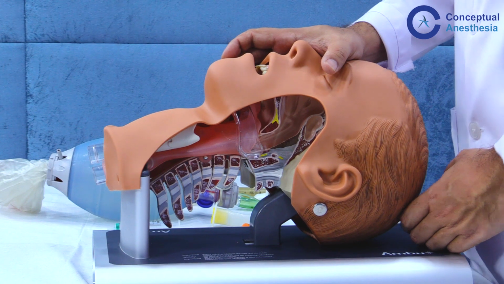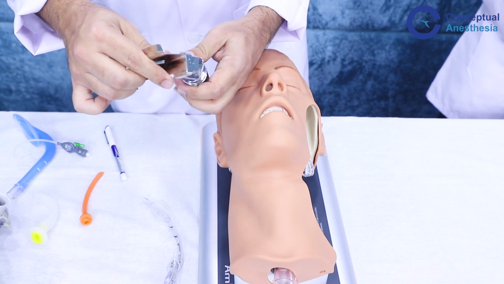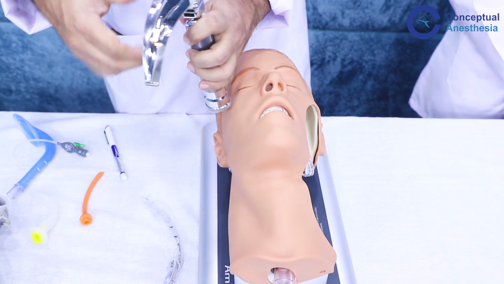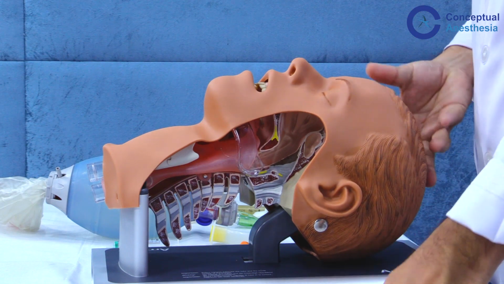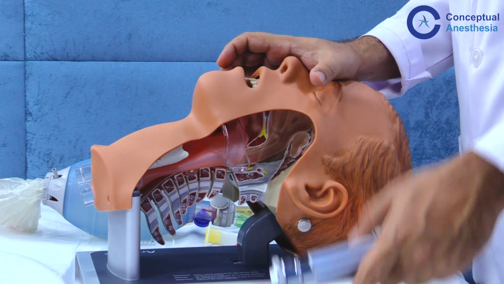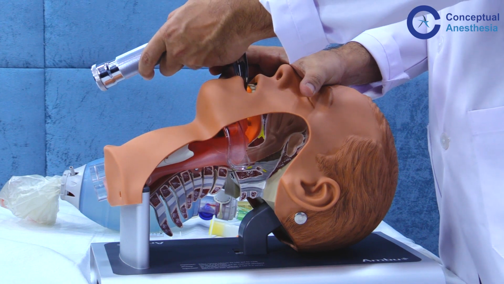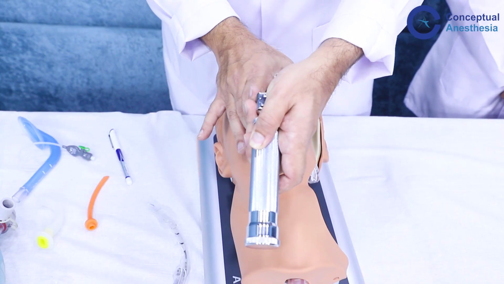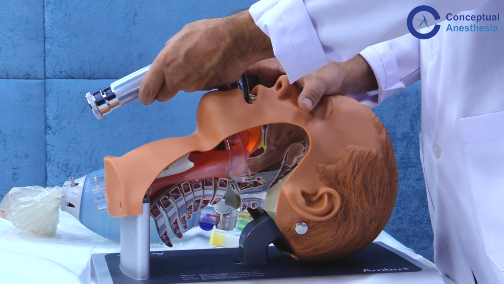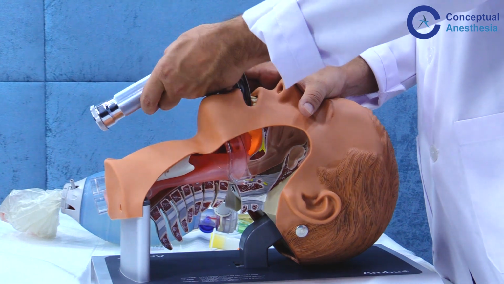Now I take the laryngoscope. I check the light of the laryngoscope. This has to be done prior to starting the operation. Now I introduce the laryngoscope from the right corner of my mouth. Remember, the laryngoscope always has to be held in the left hand, irrespective of whether you are left-handed or right-handed. Once the laryngoscope is introduced in the right corner of the mouth, we sweep it to the left to take the tongue to one side.